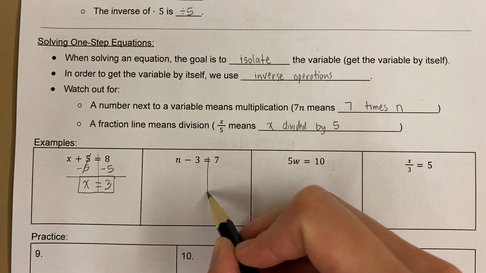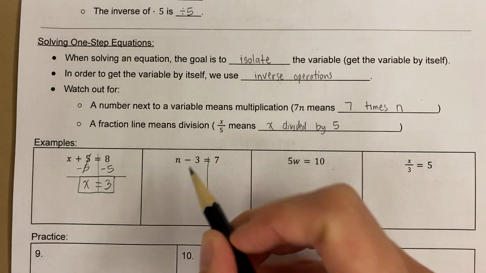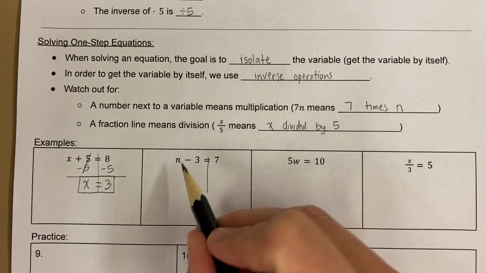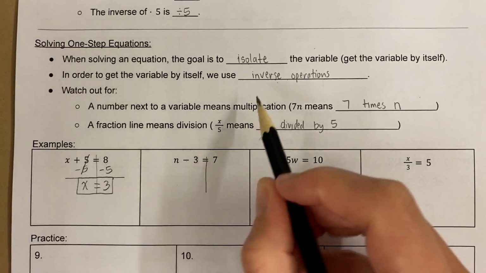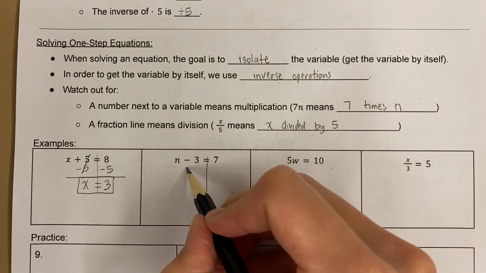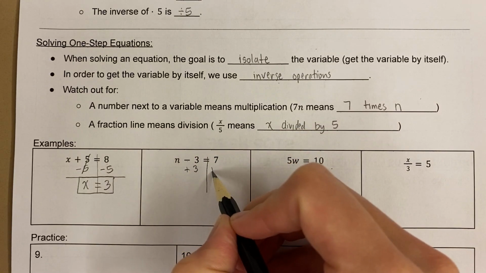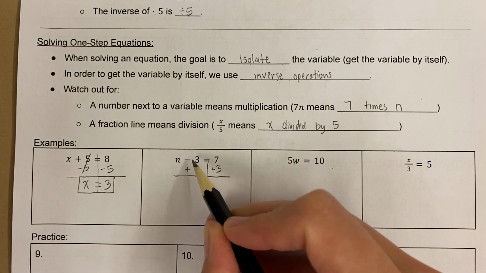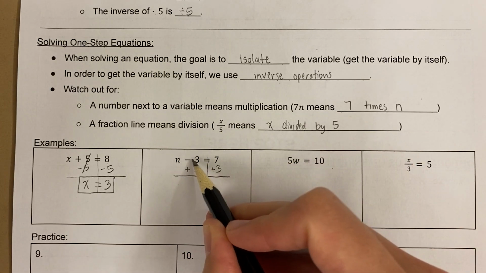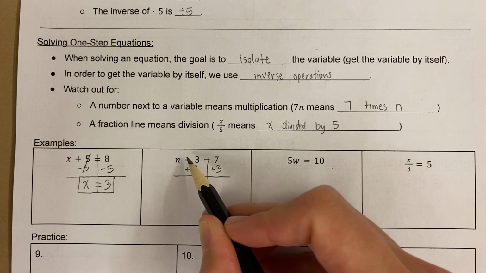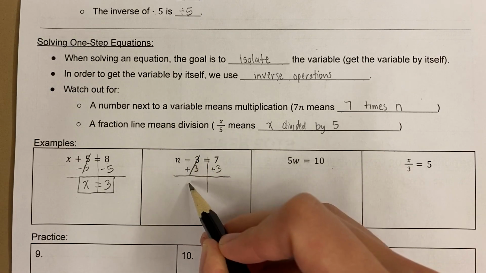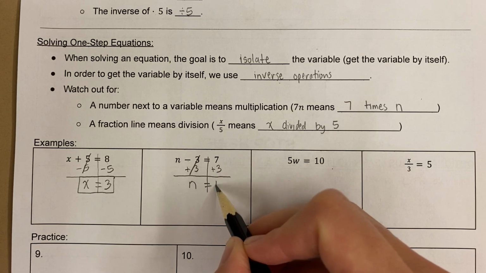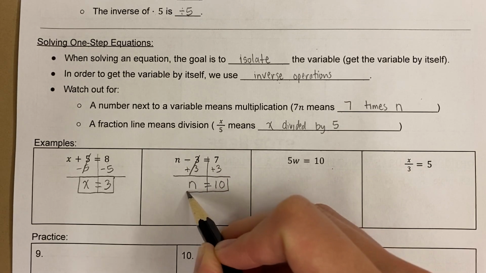Again, I'm just going to draw a little line here just so I'm aware of where the equal sign is. Here I have n minus 3. So what's happening to n? 3 is being subtracted. I'm going to use the inverse operation of subtraction. I'm going to use addition. So instead of minus 3, I'm writing plus 3 on both sides. Why? Because this is negative 3 plus 3. That equals 0. So I don't need to write that. Now n is by itself, and 7 plus 3 is 10.